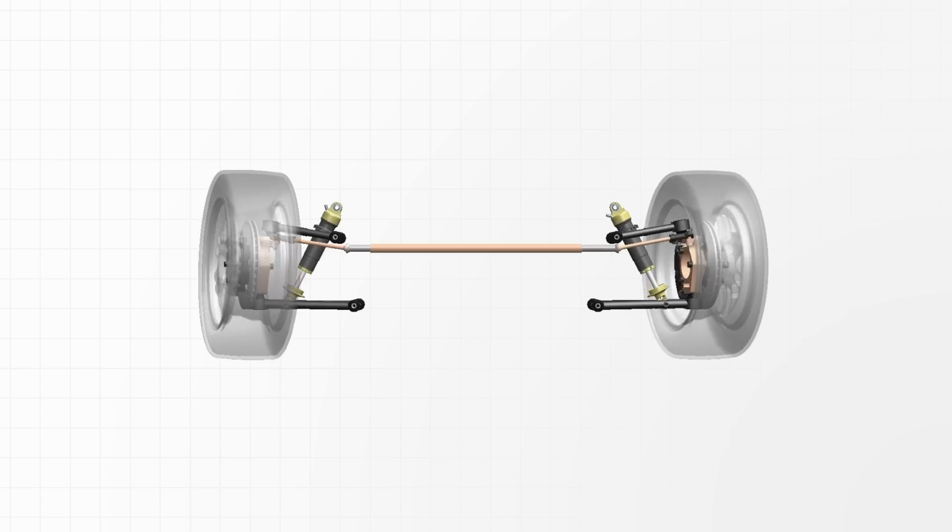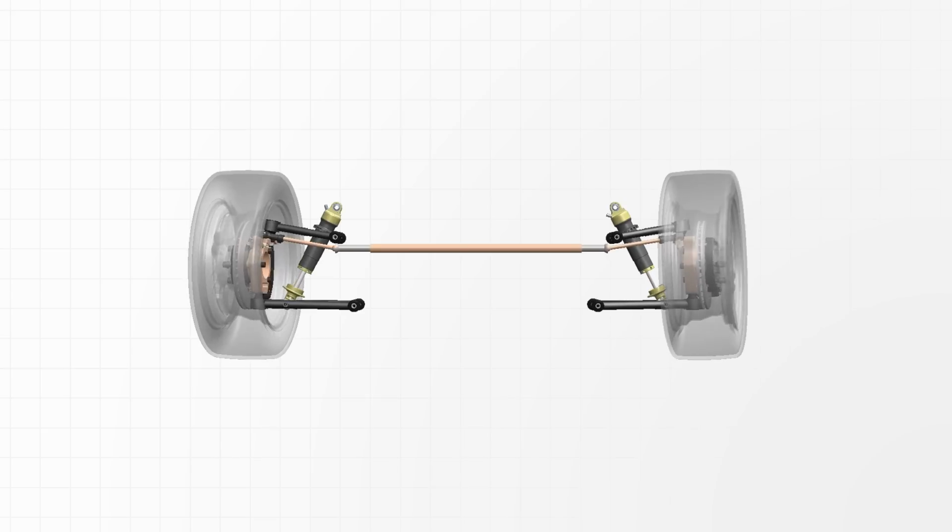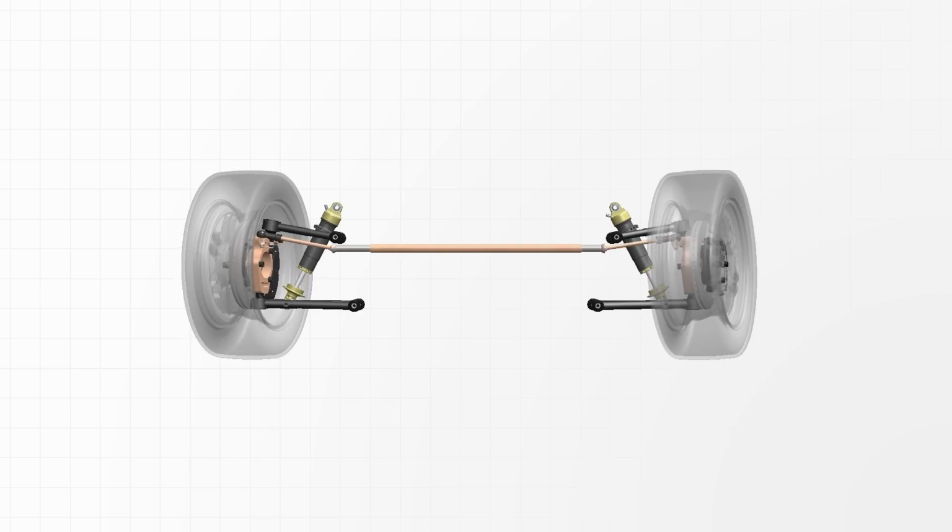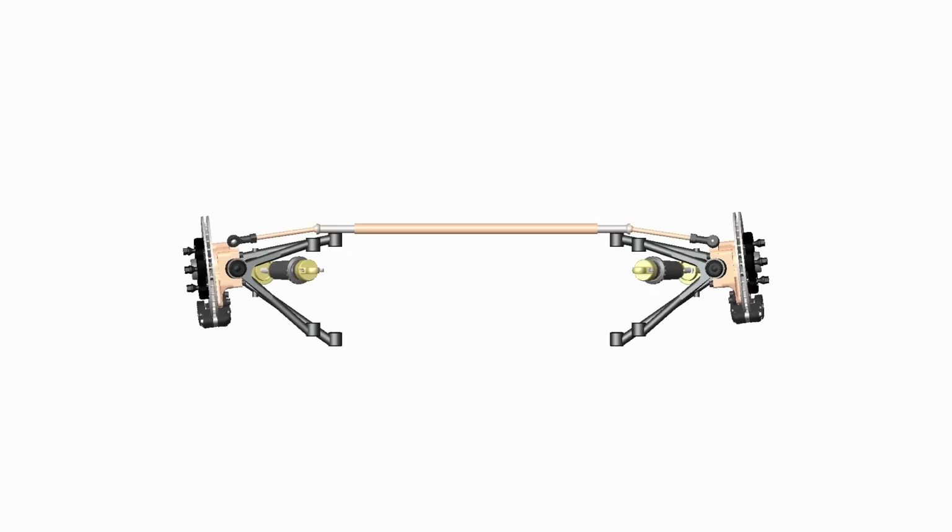I hope this video has given you an idea of some of the things that you need to consider when doing the steering design, and it certainly helped me start to clarify some of the design that I'm doing for Project 171.